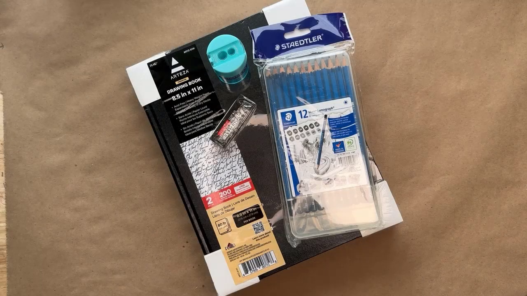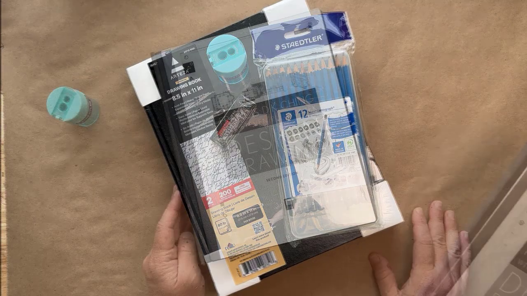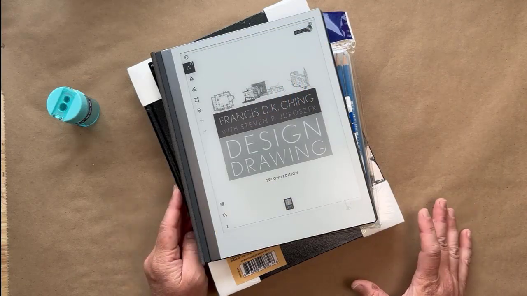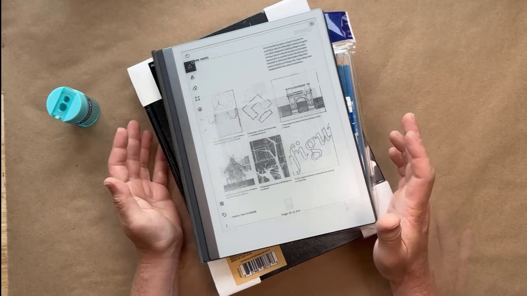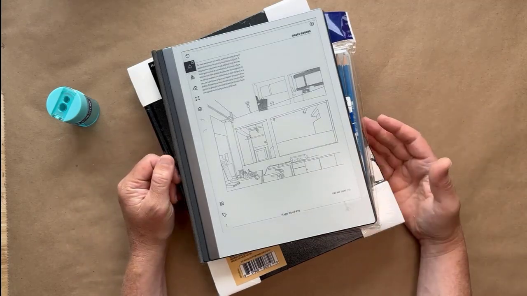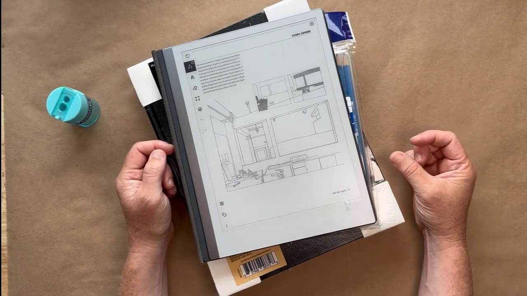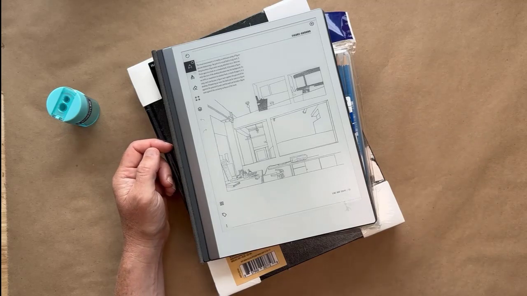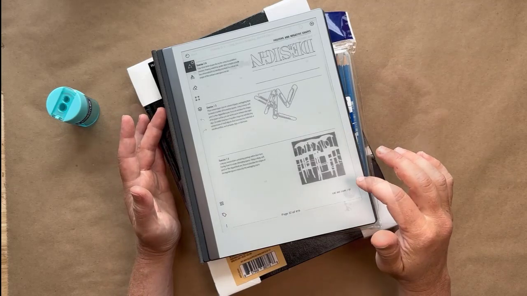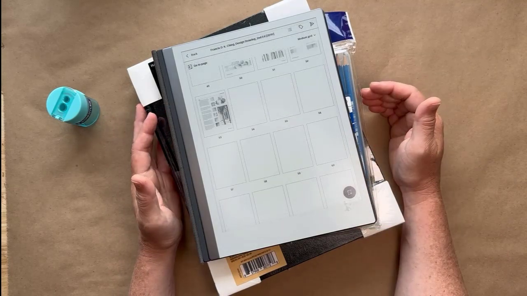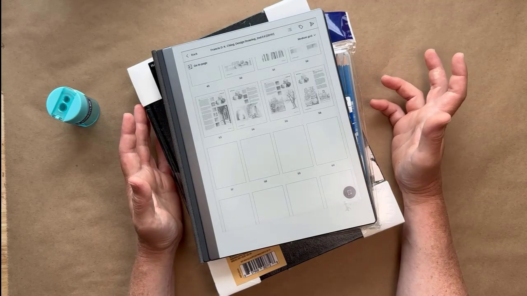For the past decade, I've been using the same book, Francis Ching's Design Drawing, the second edition now. Really good textbook. I know there's a third edition and I believe a fourth edition is going to be released in August. That sort of starts to talk about some computer stuff in it. The newer one goes into some discussion about AI.